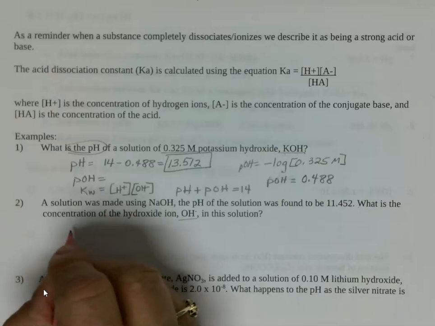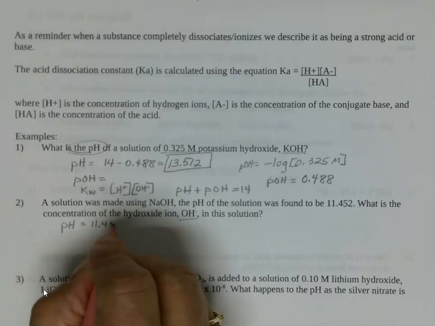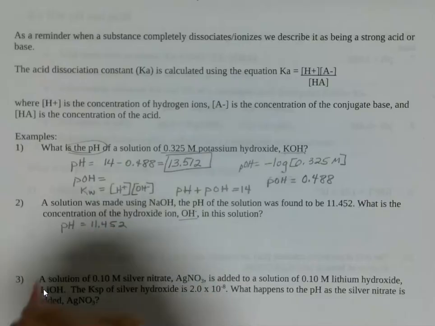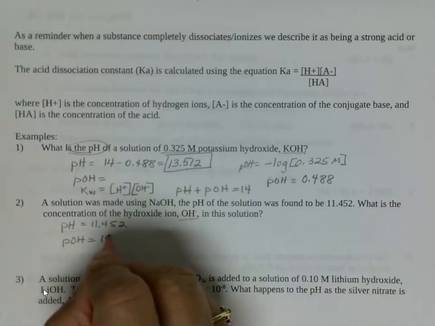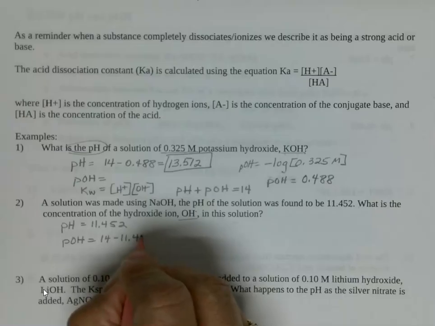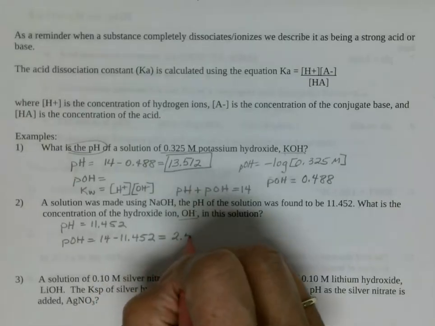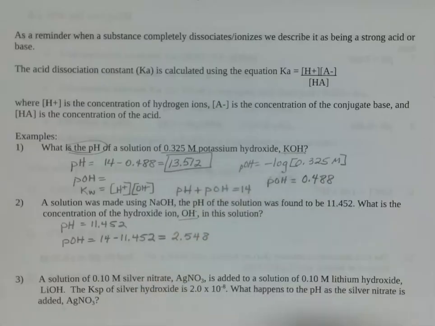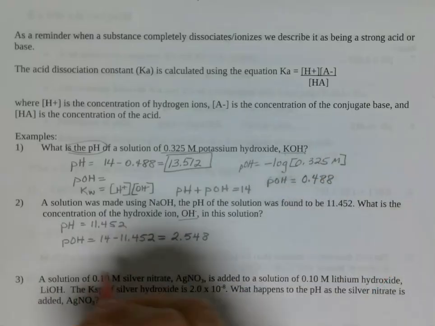So again, they give us that the pH is 11.452 on that. So that means my pOH is going to be 14 minus 11.452, which is going to be 2.548, and that again is my pOH, which is how I found this here.